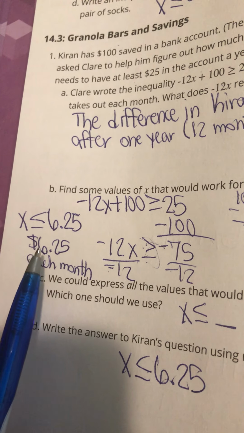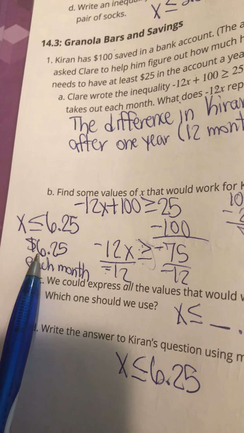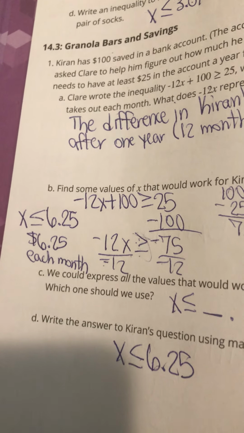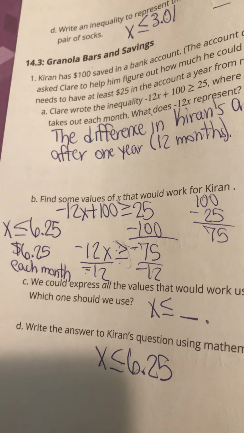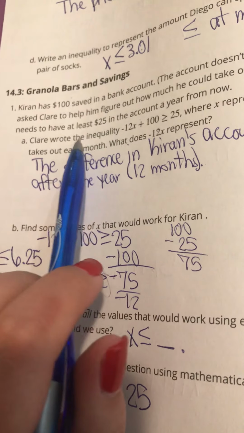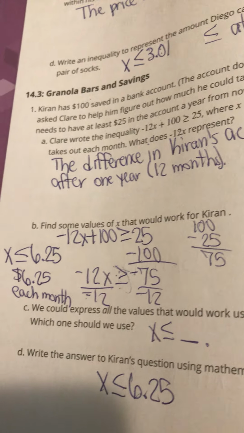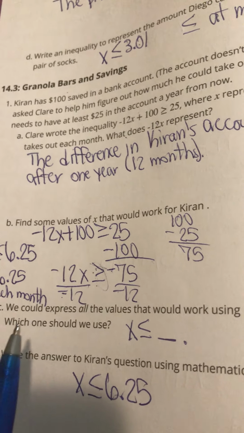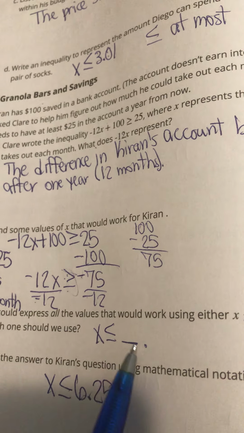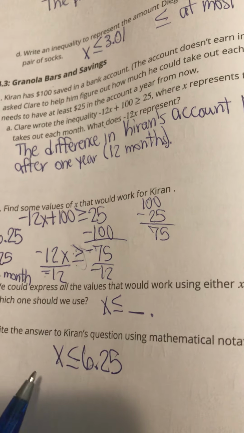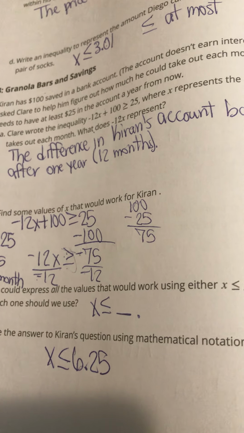So Kyron needs to take out $6.25 each month in order to stay at least $25 in the account. So we could express this with x is less than or equal to something. And again, x is less than or equal to $6.25.